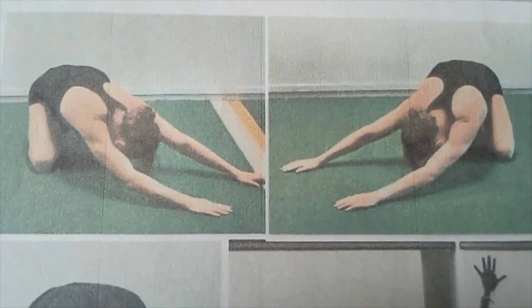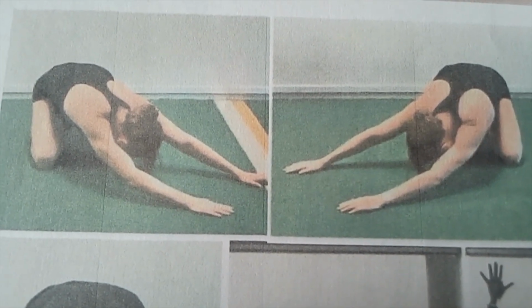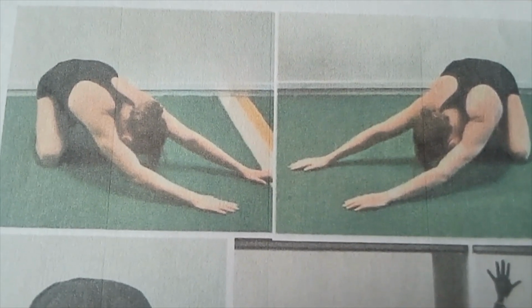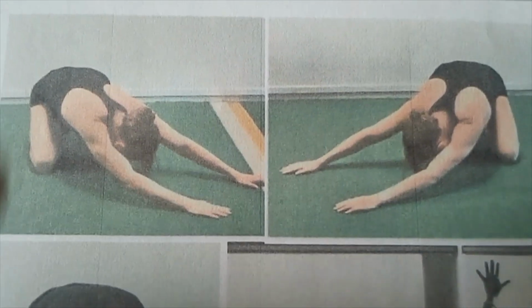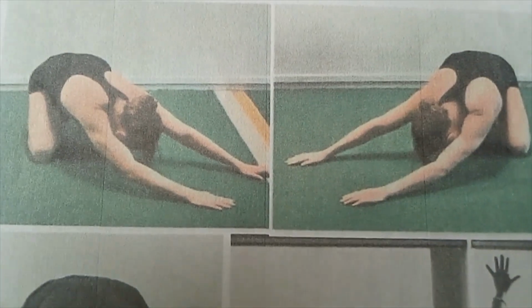You can either do this both ways if you have bilateral QL tightness, or if it's unilateral, you walk your hands out to the opposite side of the QL you want to stretch.